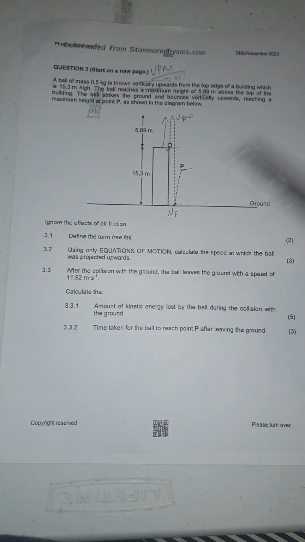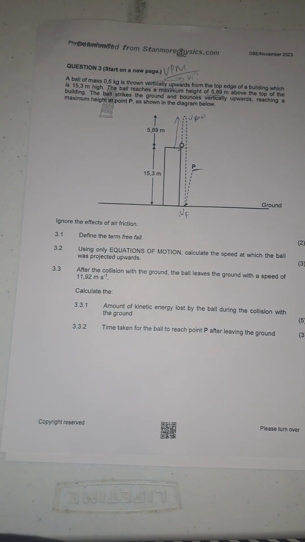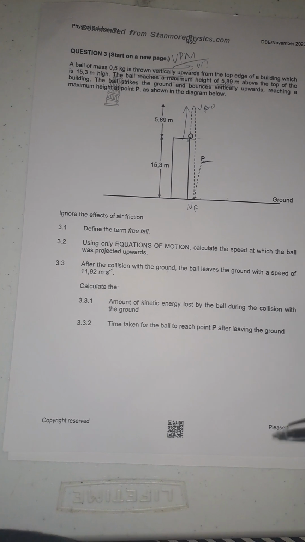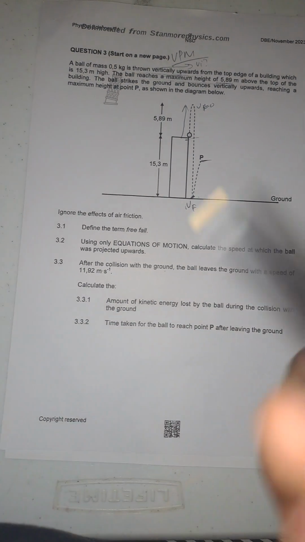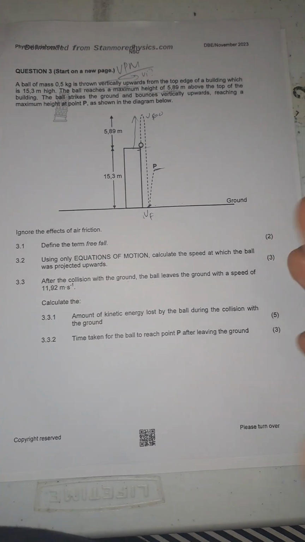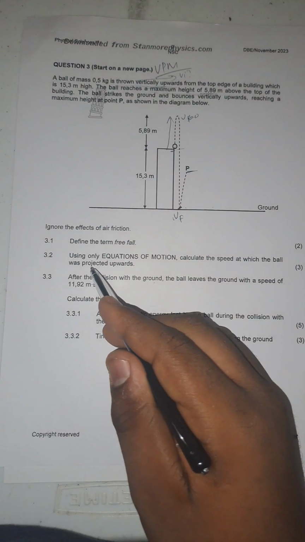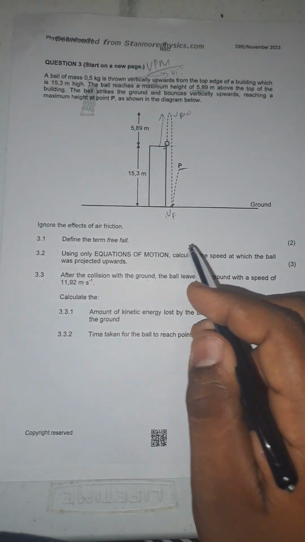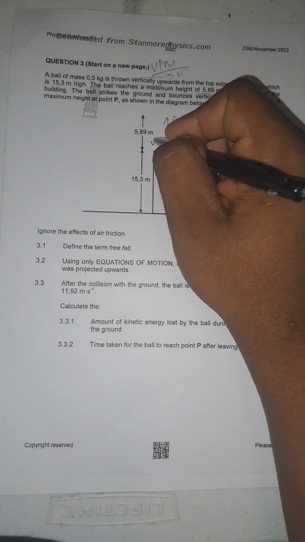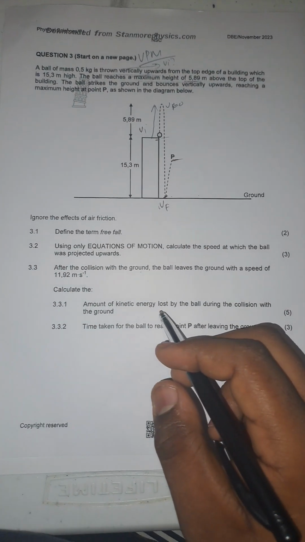3.1 says define the term free fall. Free fall is simply motion in which the only force acting is the force of gravity, or you can say motion under the influence of gravity only. Now 3.2: using only equations of motion, calculate the speed at which the ball was projected upwards. So they are simply looking for the initial velocity.